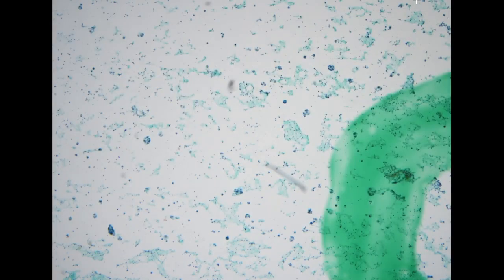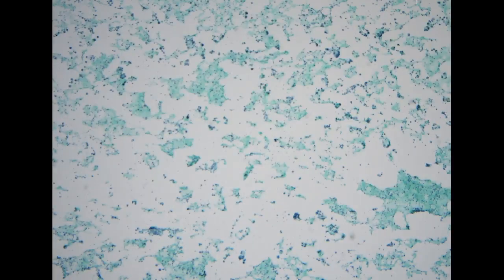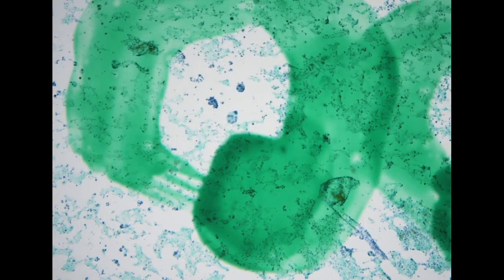The second specimen is from ascites. On low power, you can already appreciate that we have two cell populations. Some of the very tight clusters of cells look quite abnormal. We go to higher power.